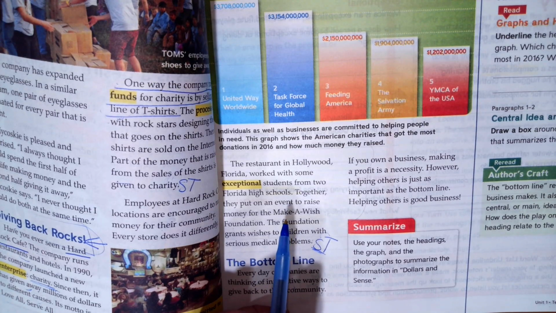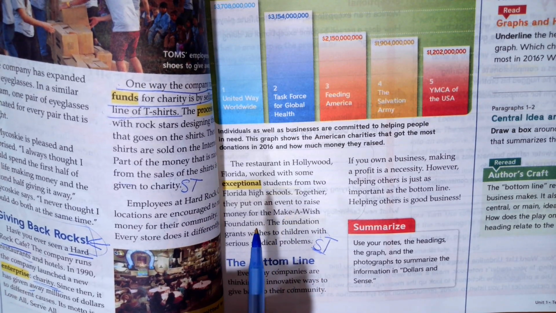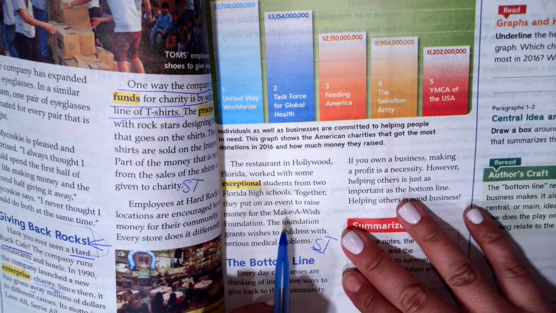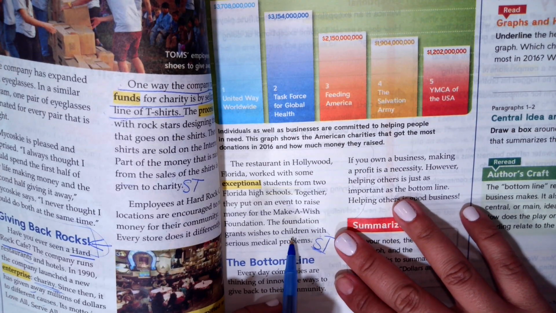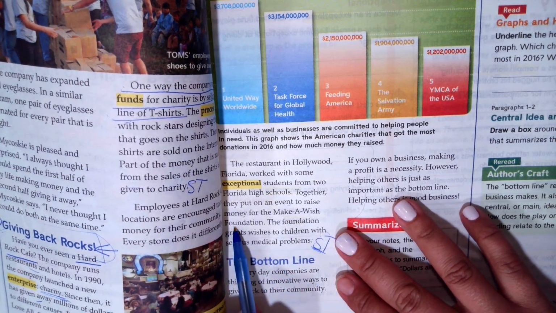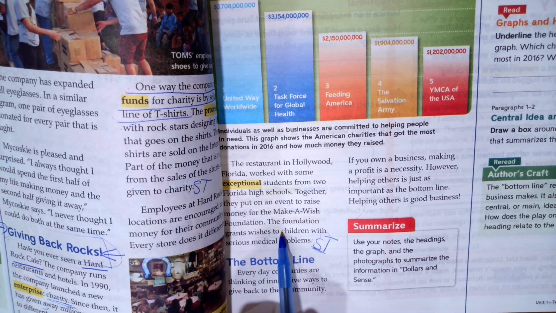So this paragraph continues to be about the Hard Rock Cafe and the organizations, the charities that they give money to. And it gives us more information about one organization they give money to, which is the Make-A-Wish Foundation.